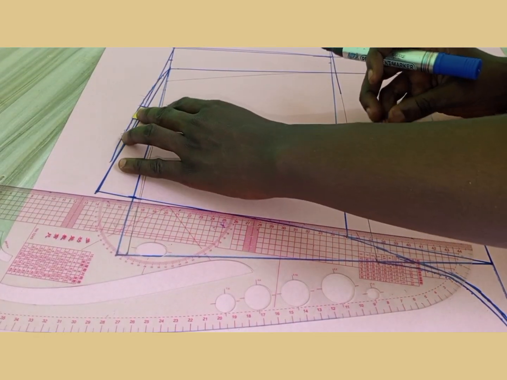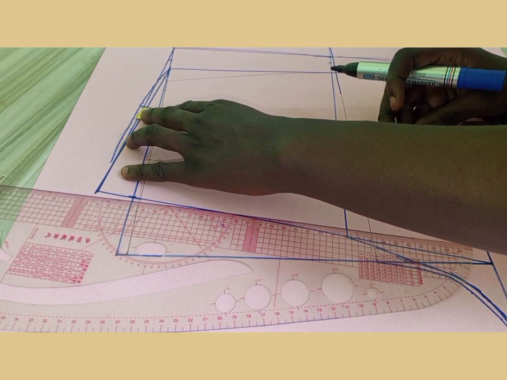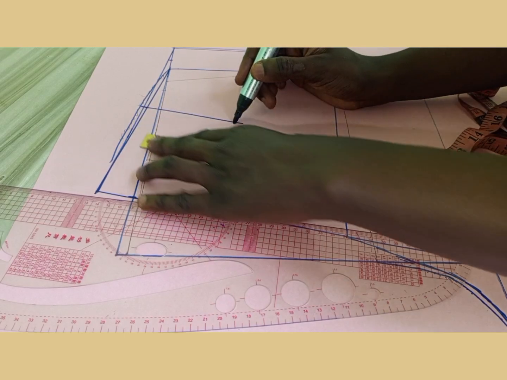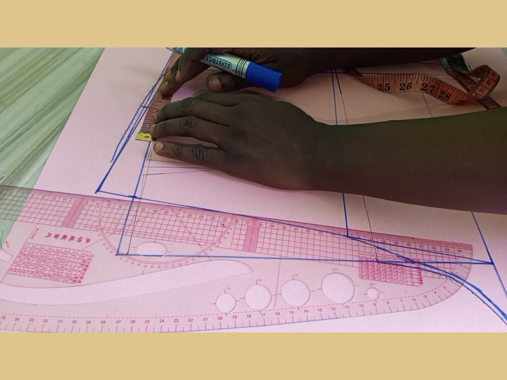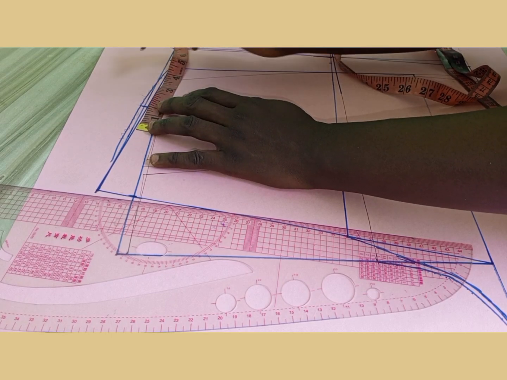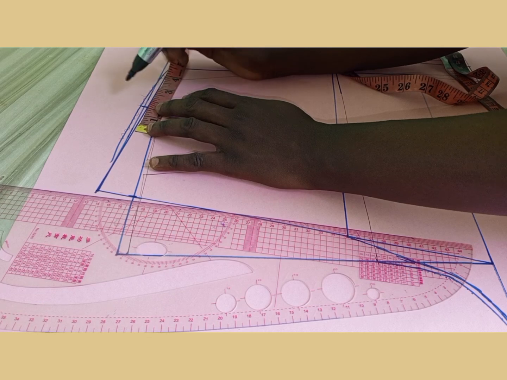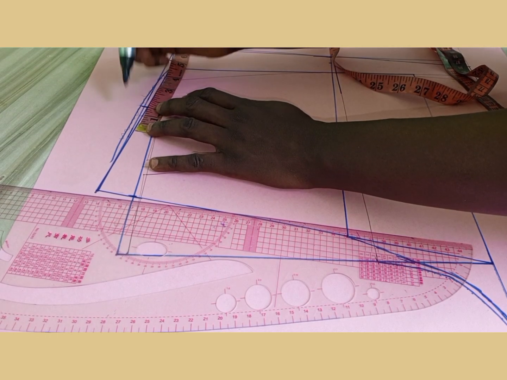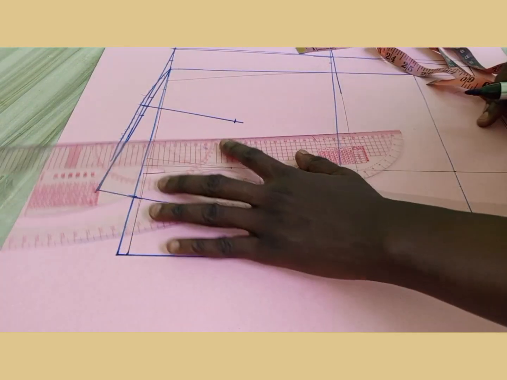So since my hip length is 8, I will divide 8 into 2, and at that point, that is where my darts will be. And I will now divide my darts into 2 so that I can determine the width at the left side and at the right side. And I will come up from the waistline by 1/8 of an inch, just as I did for the front, and I will draw my dart leg.